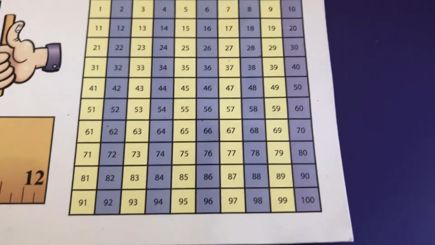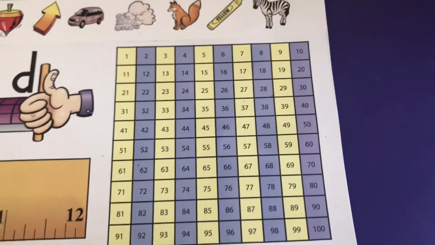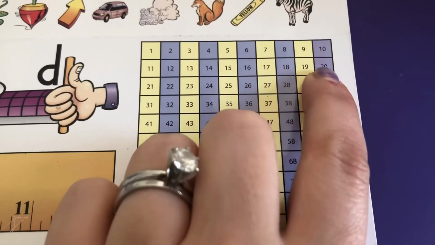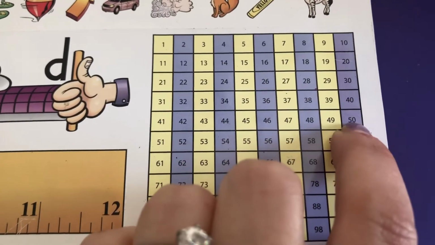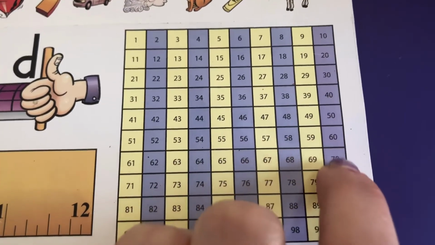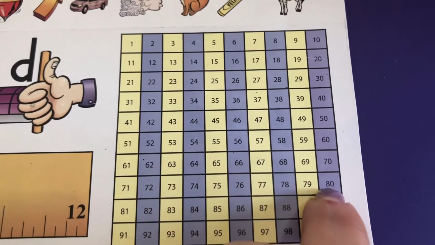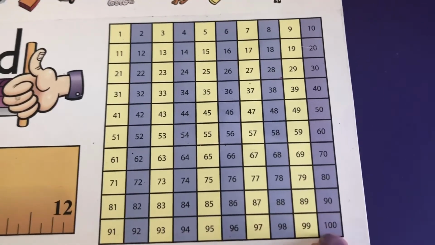Welcome to our hundreds chart time. Today, let's count by tens. 10, 20, 30, 40, 50, 60, 70, 80, 90, 100.